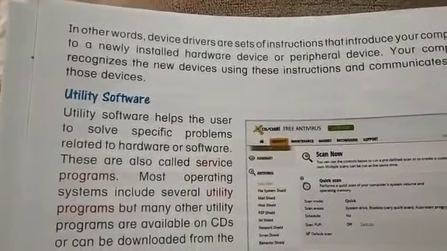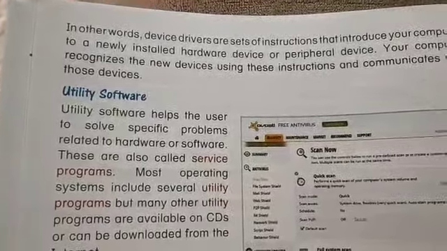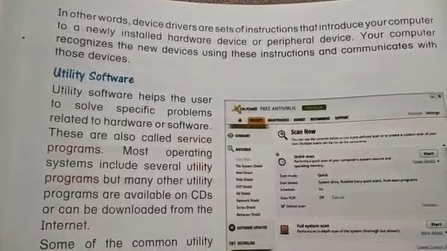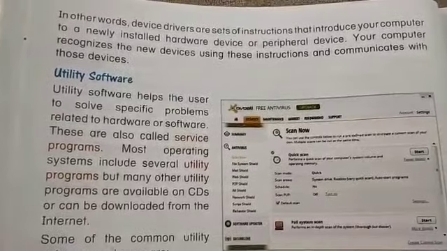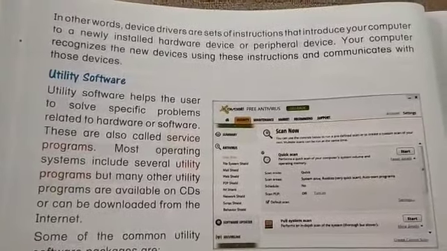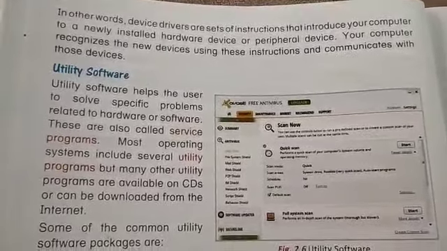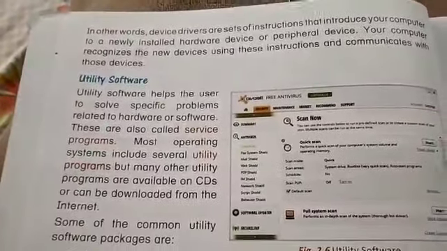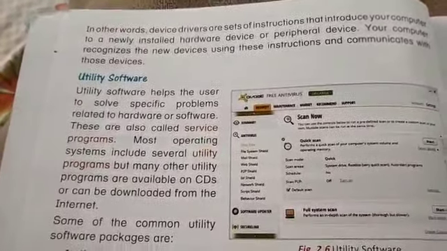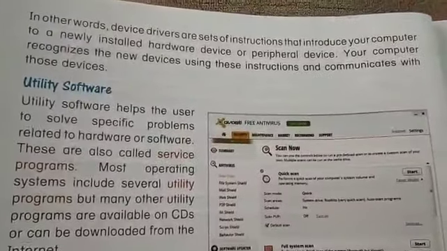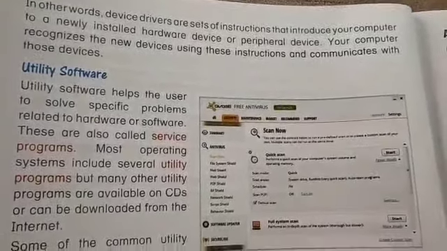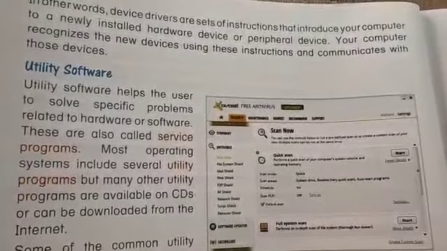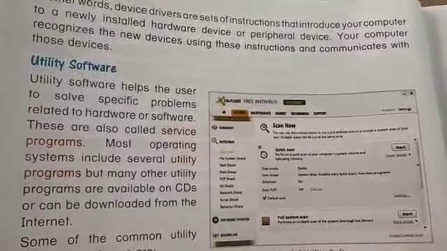In other words, device drivers are a set of instructions that introduce your computer to a newly installed hardware device or peripheral device. Both are the same, only the name is different.